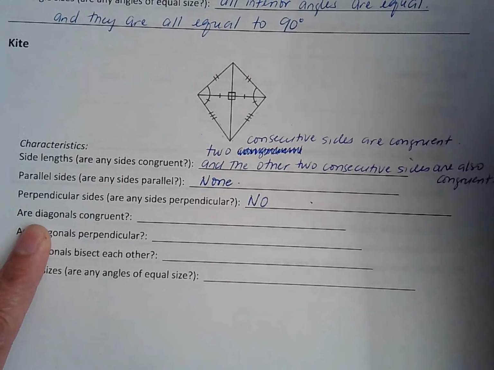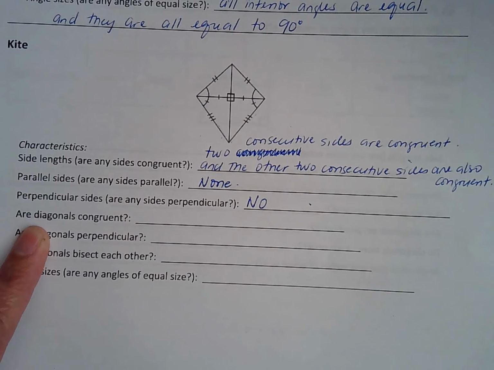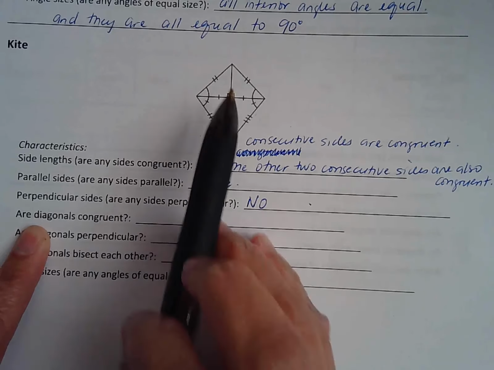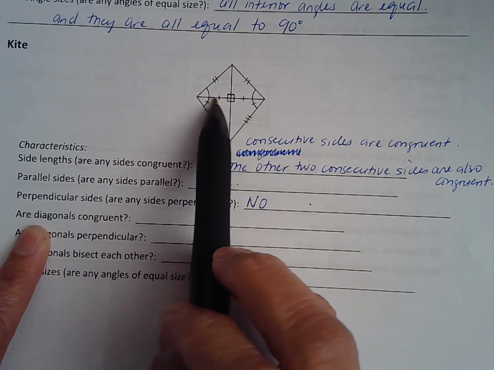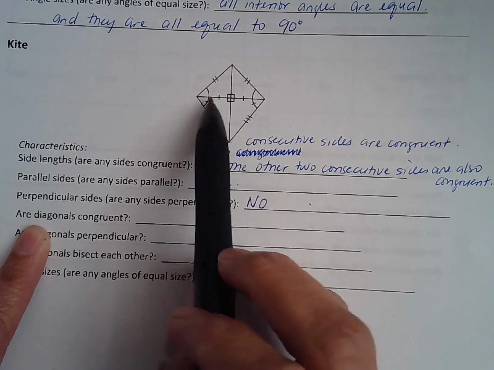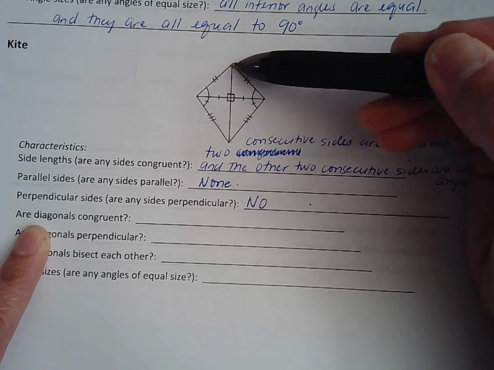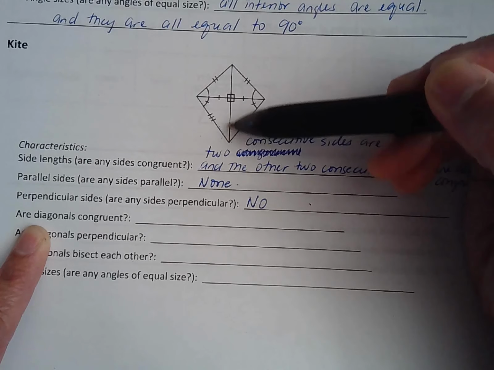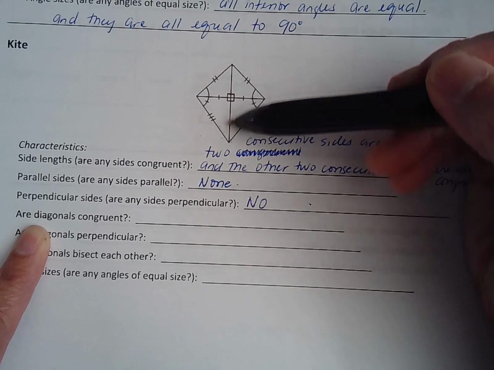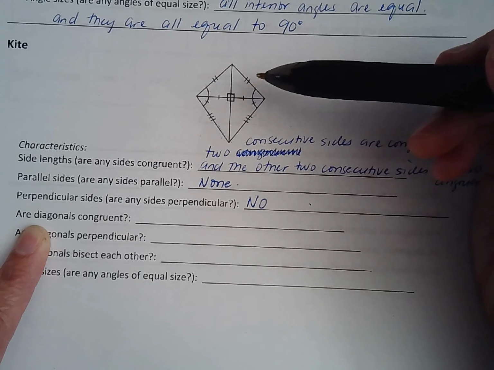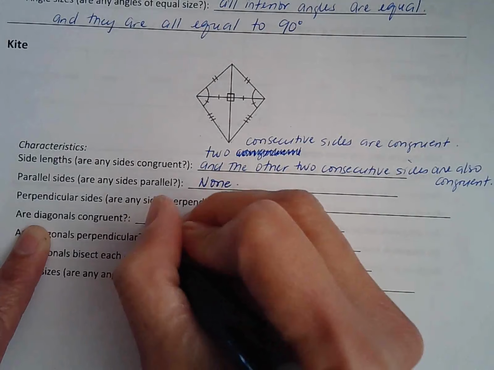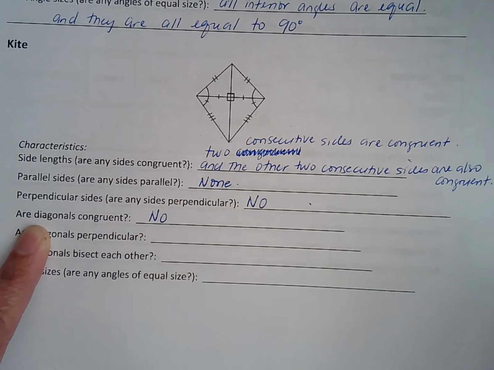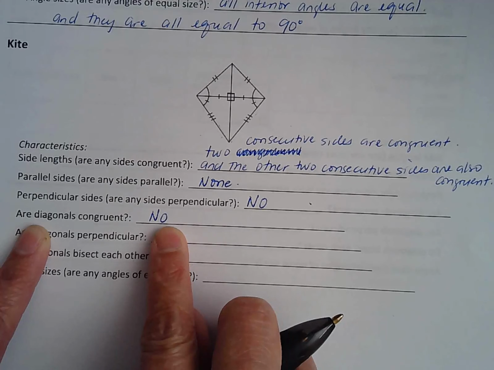Are the diagonals congruent? You have this diagonal, and then you have this diagonal. Do you think they're the same length, same measure? Is everybody okay if we say no?